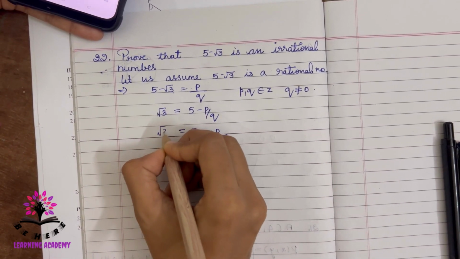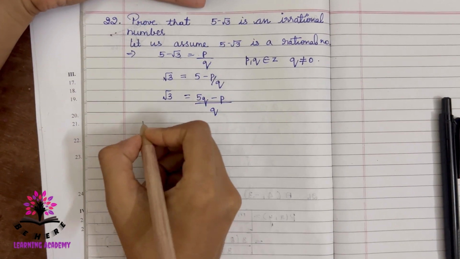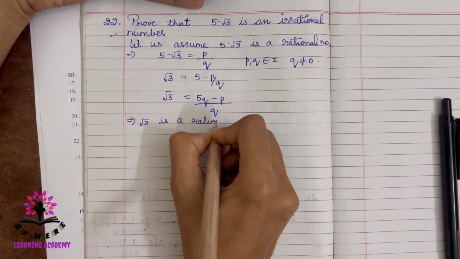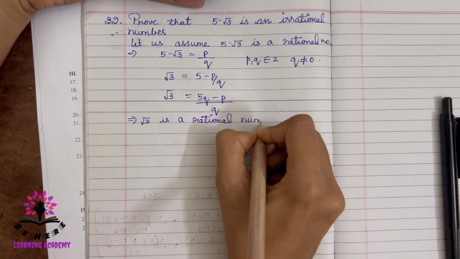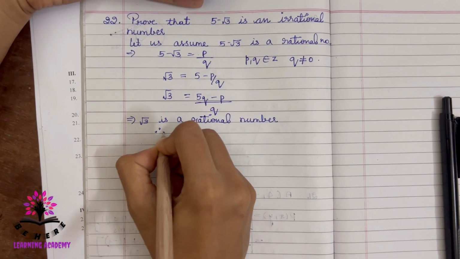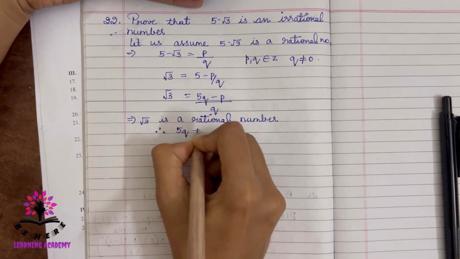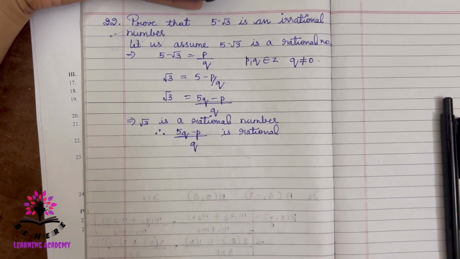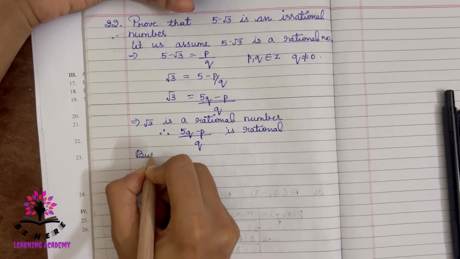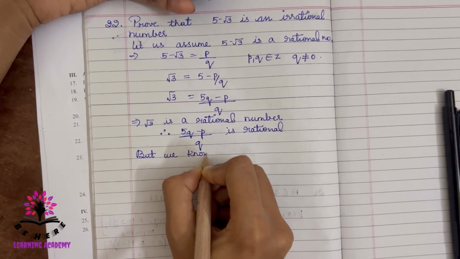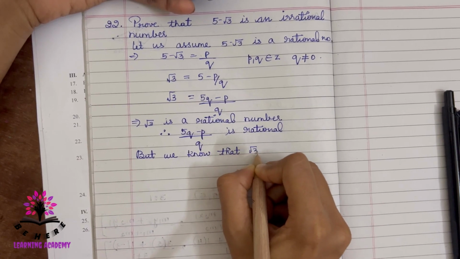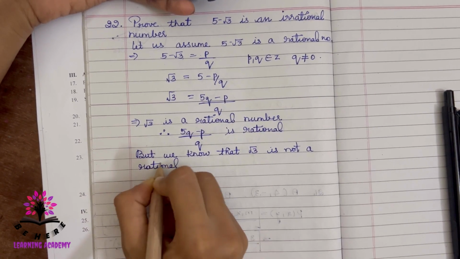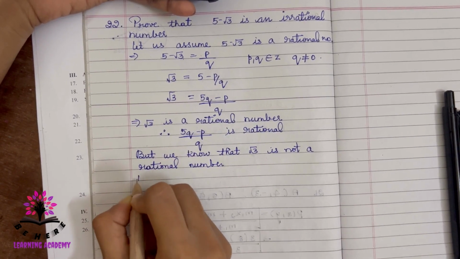Here we have just taken the LCM. LCM is q here. That implies root 3 is a rational number. Further, I can write it as, therefore (5q minus p) divided by q is rational. But we know that root 3 is not a rational number, correct? Is not a rational number.